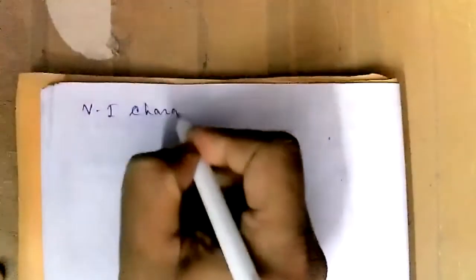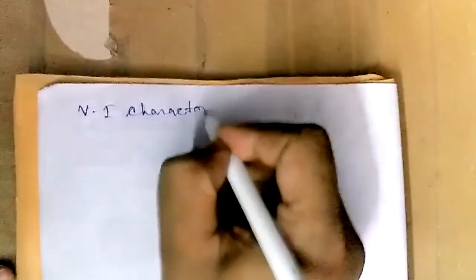Now, the most important is the characteristics of this PN junction diode. Characteristics means the relationship of current and voltage, so it is known as VI characteristics.